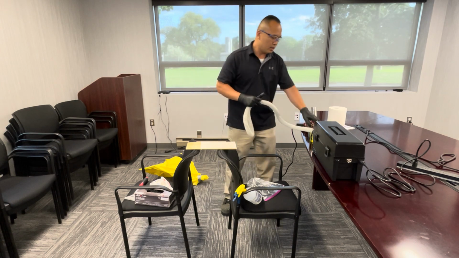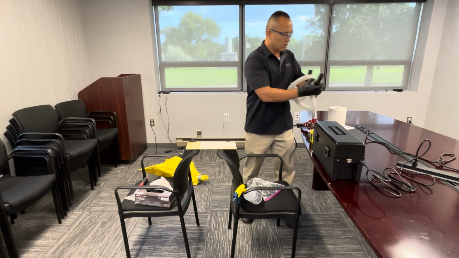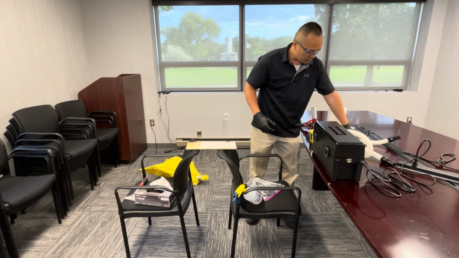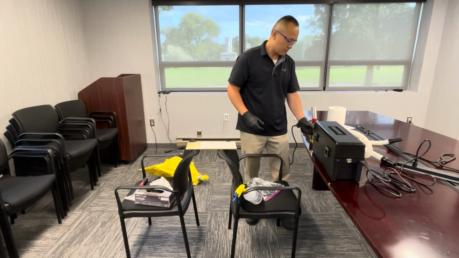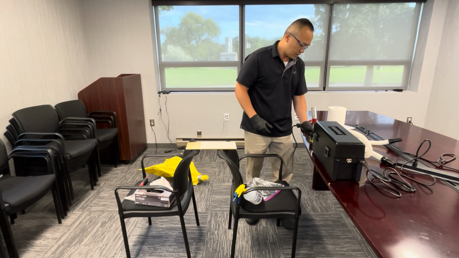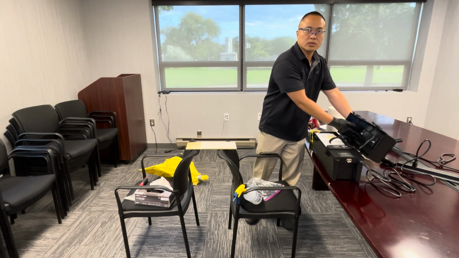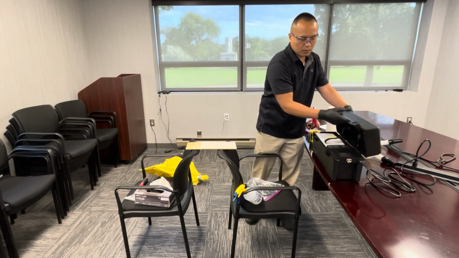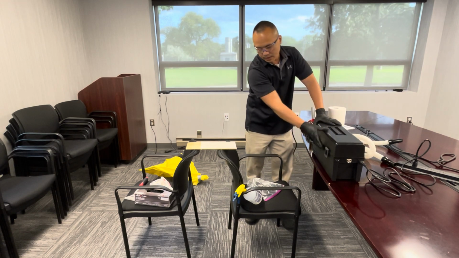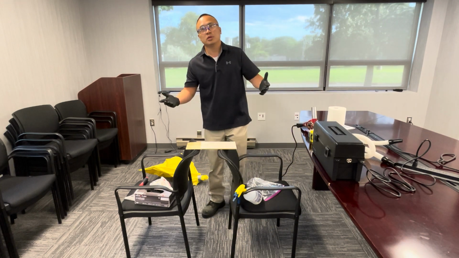And once that is in, you take out the hose, you will put in the plug, and then you will put everything back in place. You'll put the hose into the top portion, the power cord in the top portion, close it up, and you are ready for future use again.